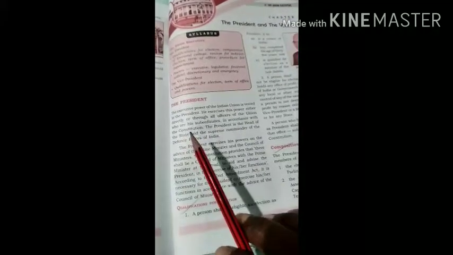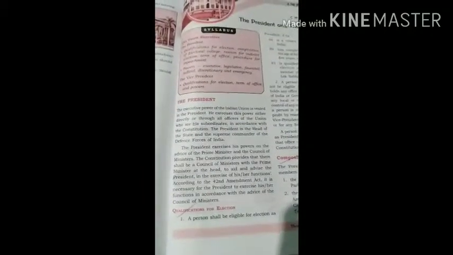In accordance with the Constitution, that is the provision given in the Constitution, the President is the head of the state, that means the country, and the supreme commander of the defense forces of India. Supreme commander of defense forces means he is in charge of the army group. The President exercises his power on the advice of the Prime Minister and the council of ministers. That means he singly cannot decide anything, or make any rules and regulations for the nation. He has to consult the Prime Minister as well as the council of ministers.